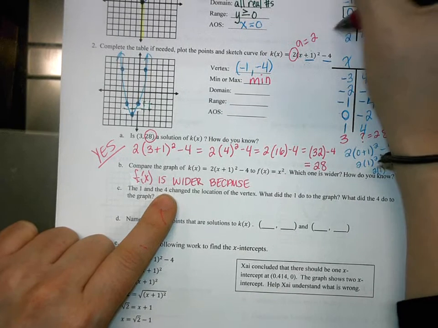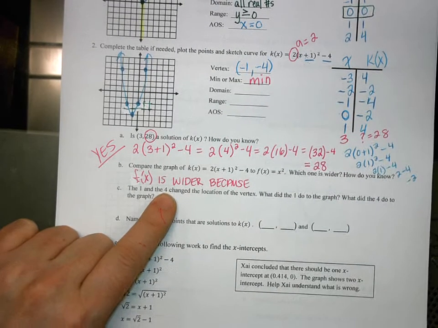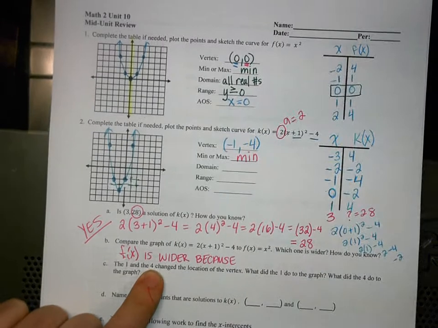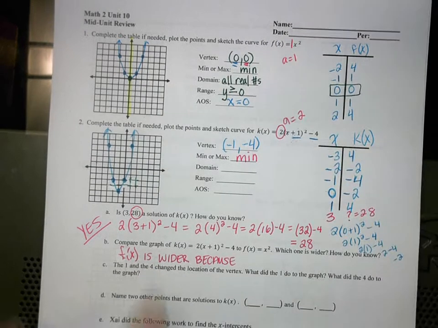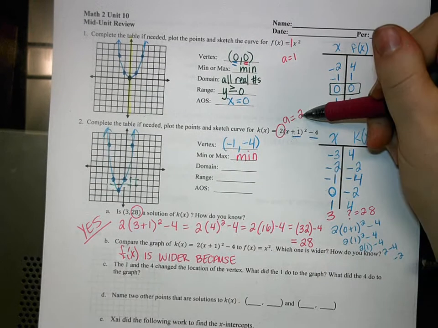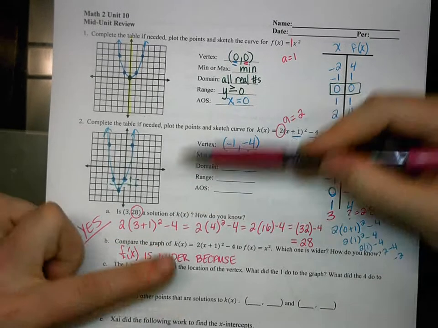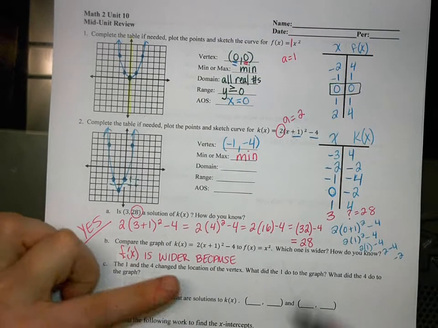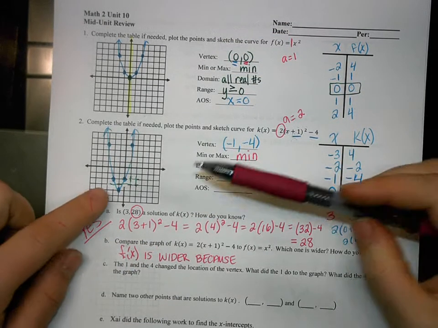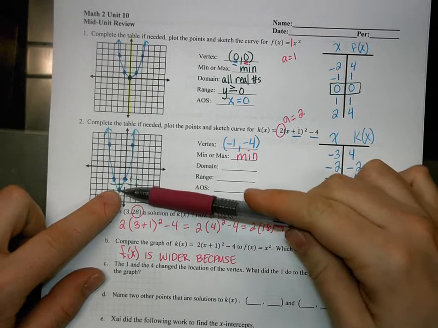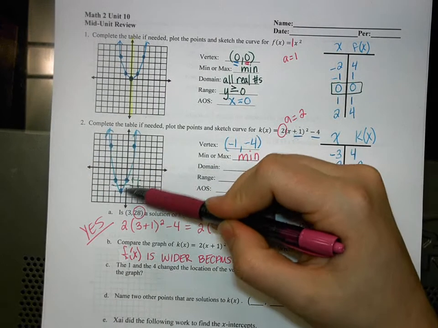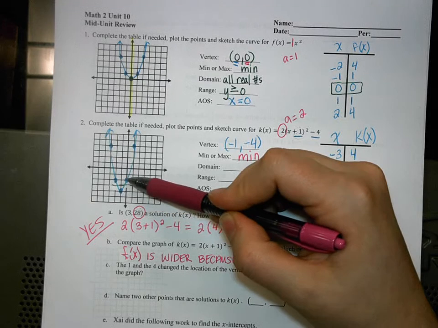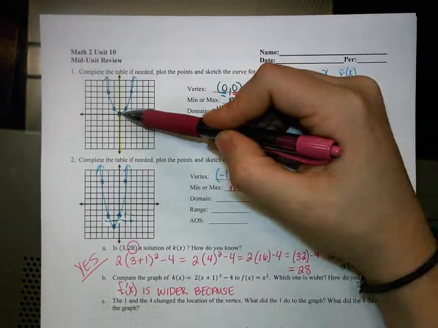So my A value for number 2 is 2. My A value for number 1 is 1. If you have a larger A value, that means it stretches your graph vertically, which means it makes it more narrow. So this one's more narrow. You can also check between the first points. So I go over 1 up 2, which is more steep than going over 1 up 1.